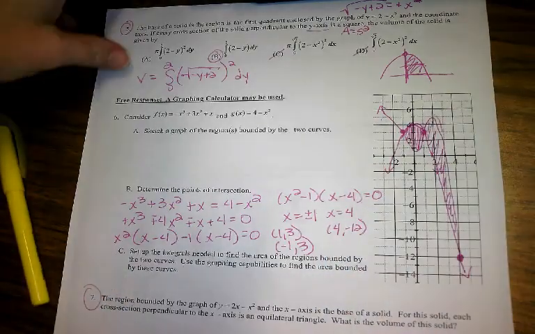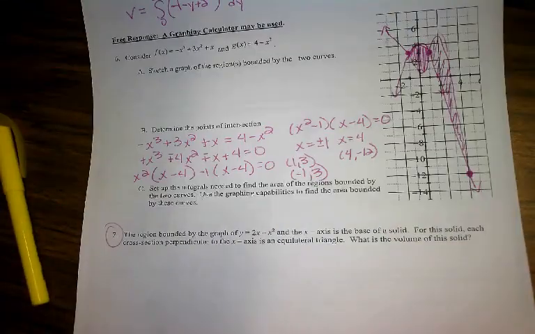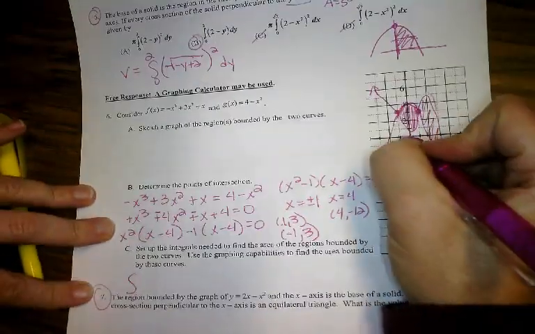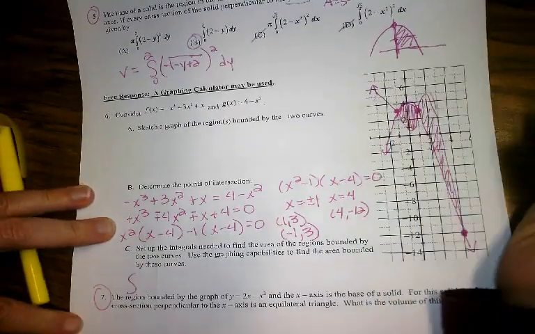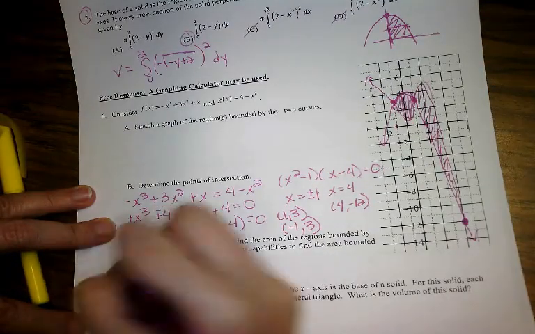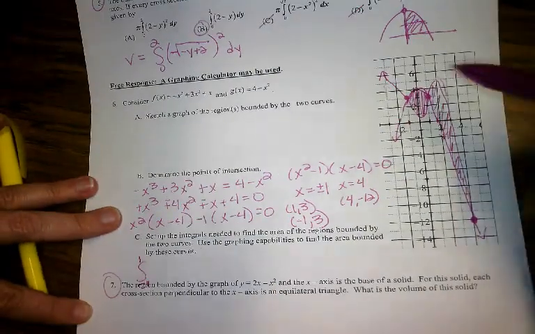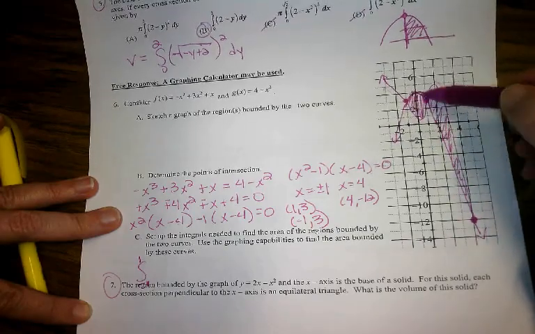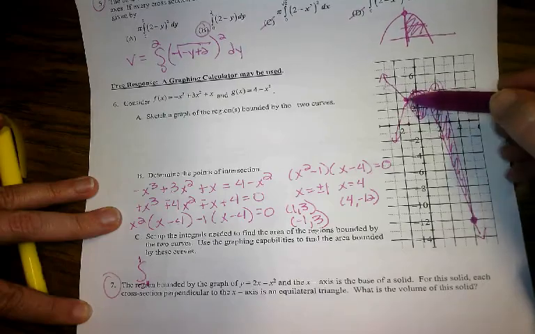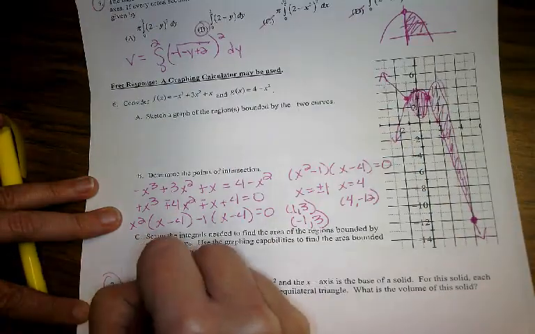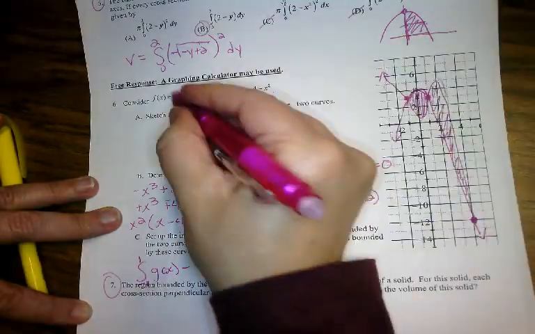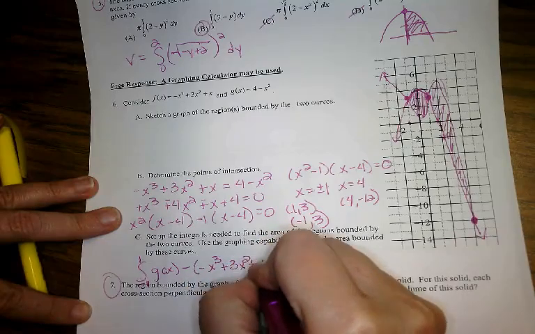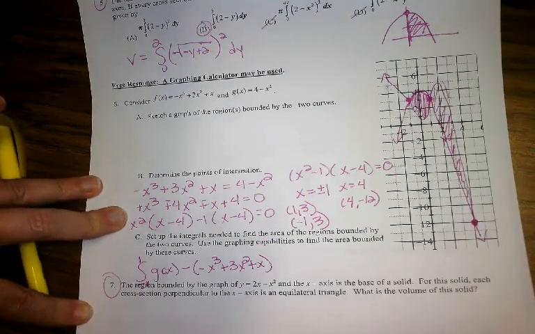Okay, so from -1 to 1, that's going to be one piece. So from -1 to 1, okay? I have the parabola looks to be on top in this area, and the cubic seems to be on the bottom. So the parabola is going to be g of x minus the cubic function. The main thing is you just need to know which one's on top. Okay, so that will give you the area of this little piece right here.